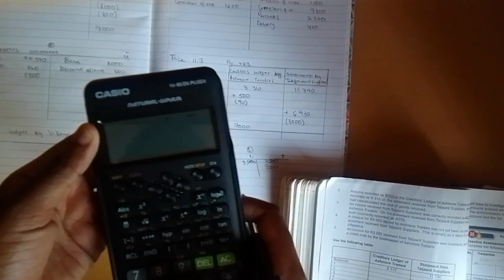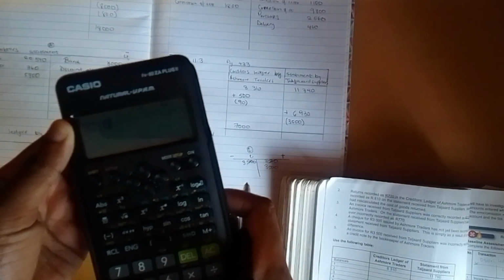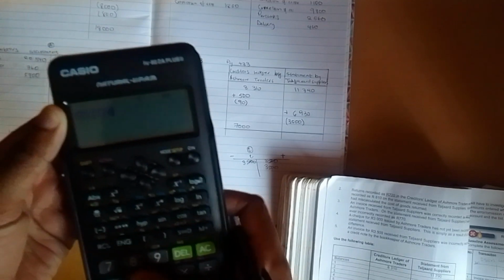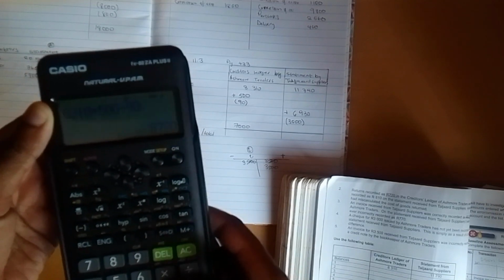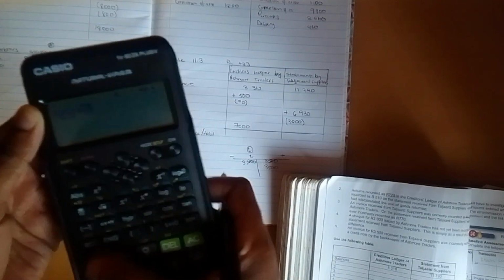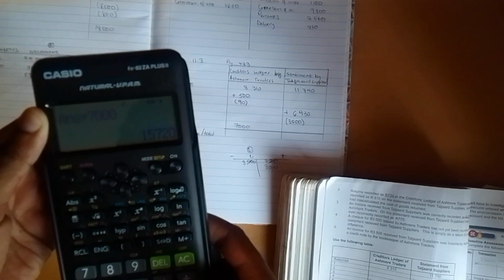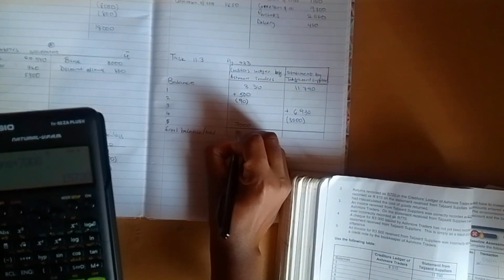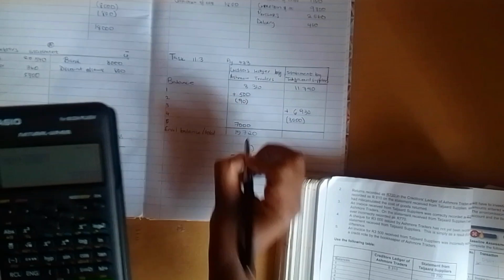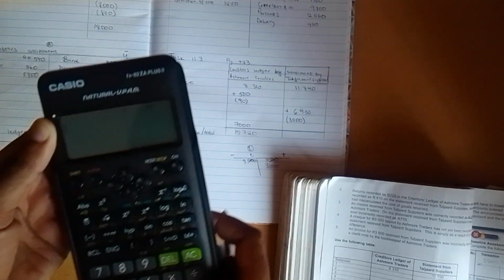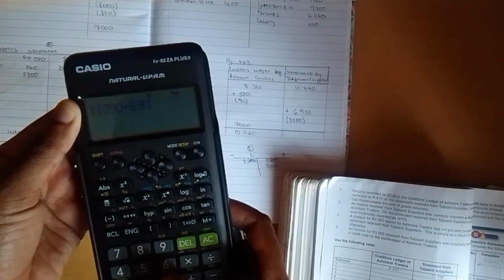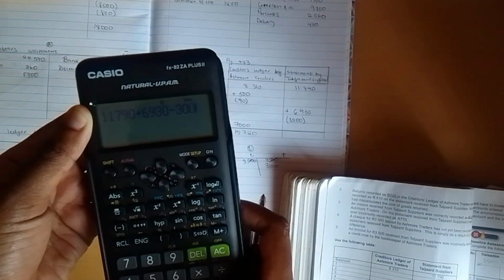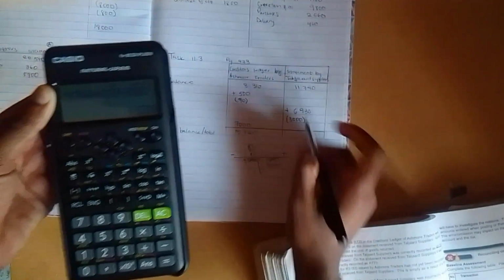Let's try to calculate. Let's hope it balances. Minus 90 plus 7,000 is 15,720. Then on the other side we have 11,790 plus 6,930 minus 3,000. Yes, it balances.